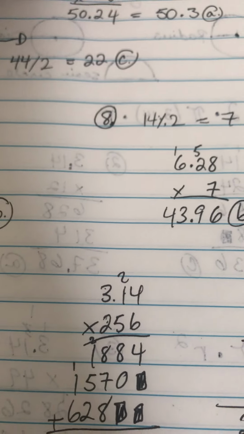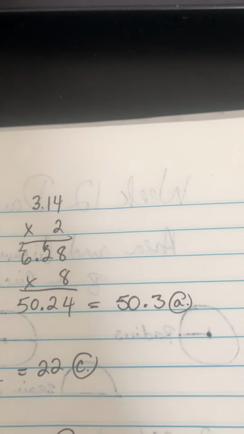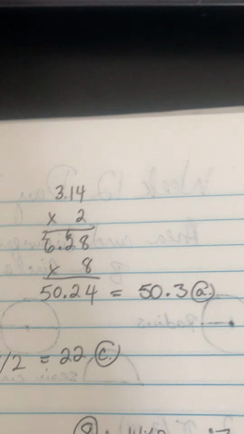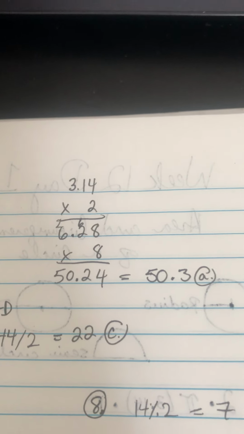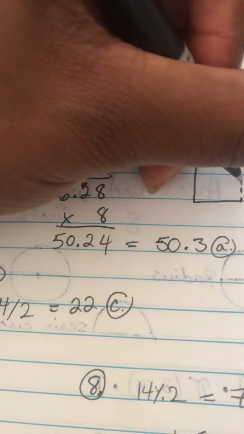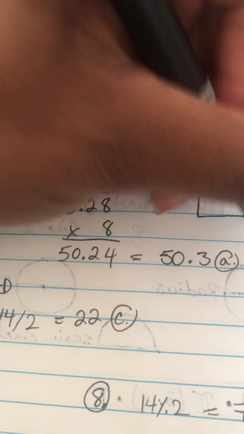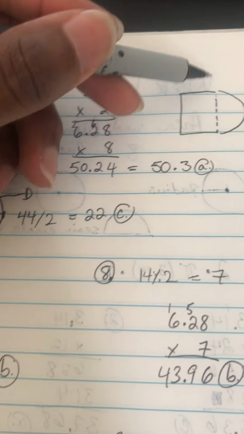All right, now here we have this composite figure. I love composite figures. Remember, we used to do those a lot in our first unit. So it says, find the area of the composite shape shown below. So the first thing we're going to do is get the rectangle out of the way, because it looks like this. And then we have the semicircle, the half circle.